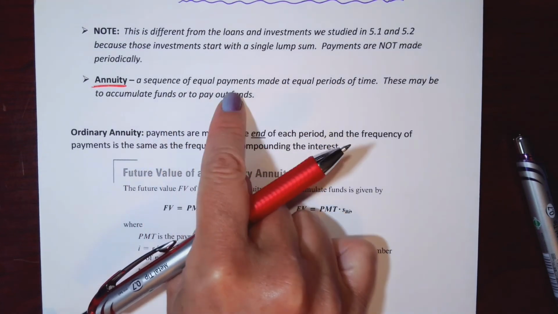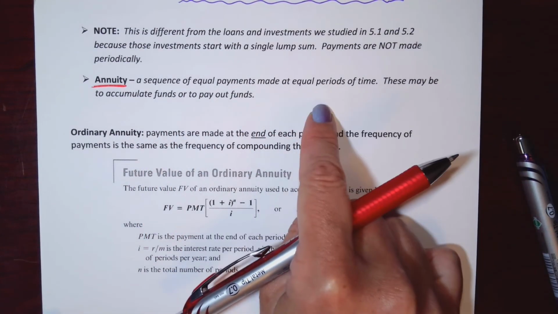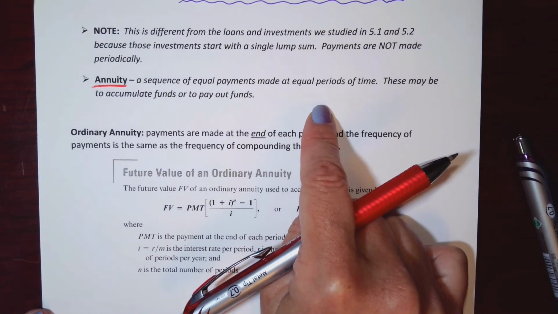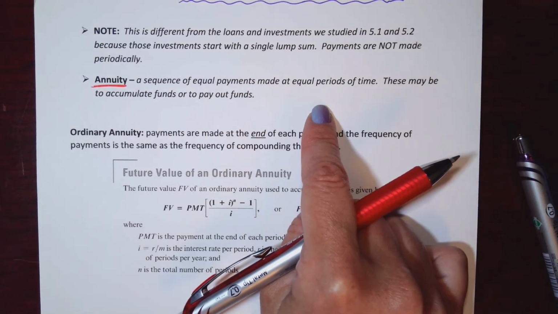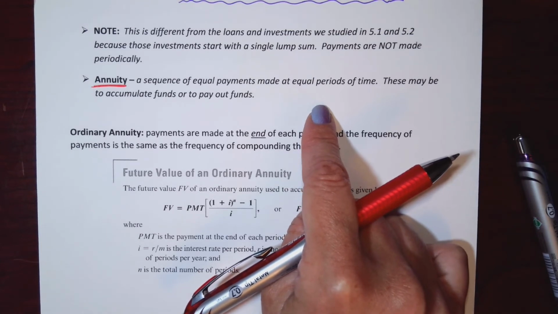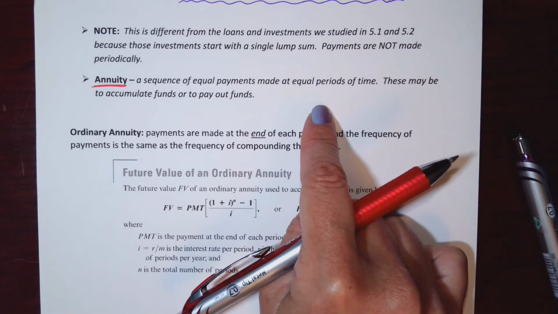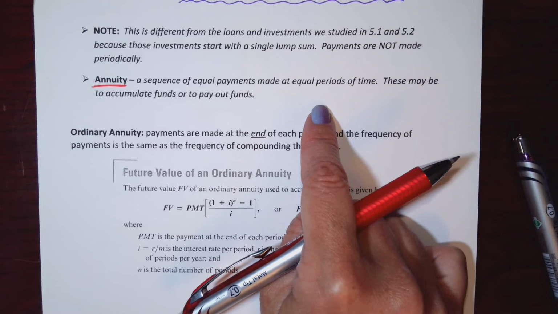You make equal amounts of payments paid at equal periods of time, and these may be to accumulate funds, or they may be to pay out funds. For example, if you have ever known anyone who's gotten some kind of settlement, like an insurance settlement, say in a car wreck, and they get insurance money, and then they are told that as part of that they won't get it in a lump sum.